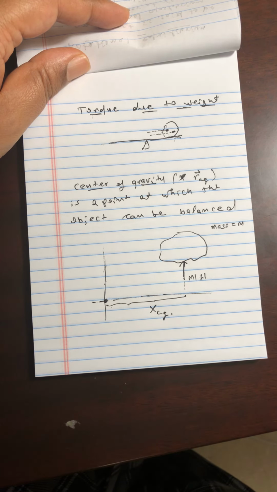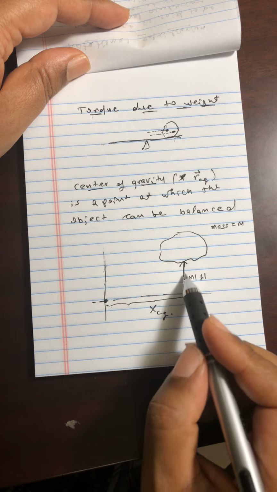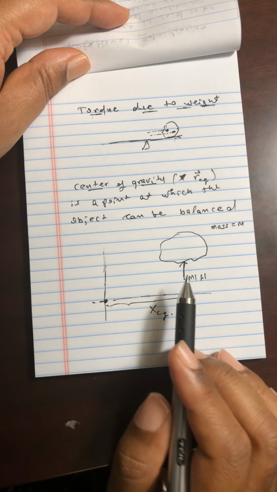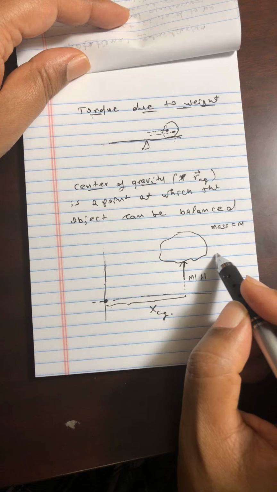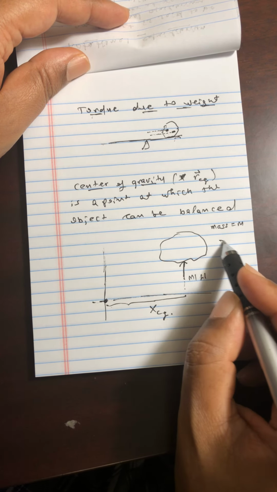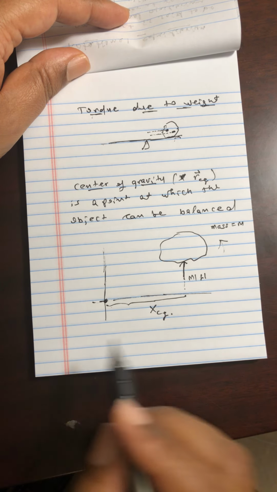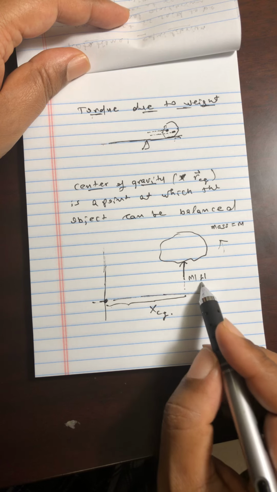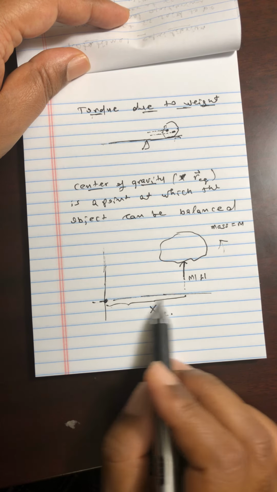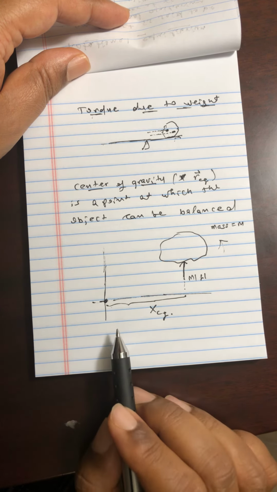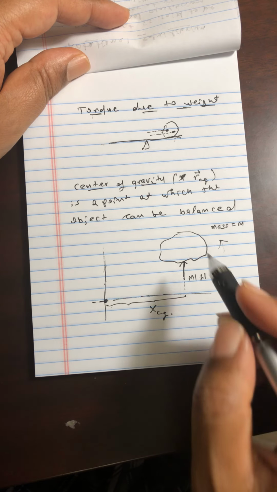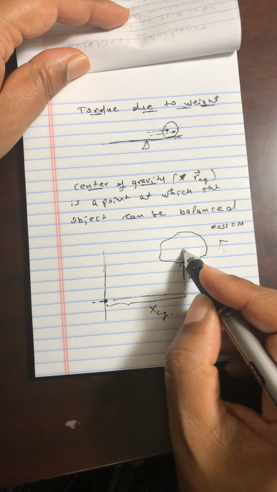Now the torque due to this balancing force is in a counterclockwise direction about this point. So the torque is the weight that's pushing up times this perpendicular distance xcg, which is the x coordinate of the center of gravity, maybe somewhere over here.